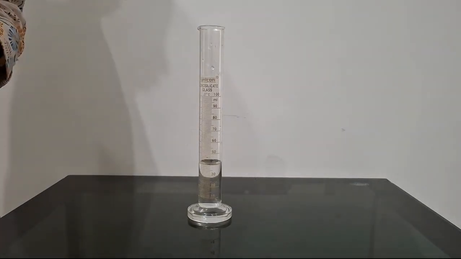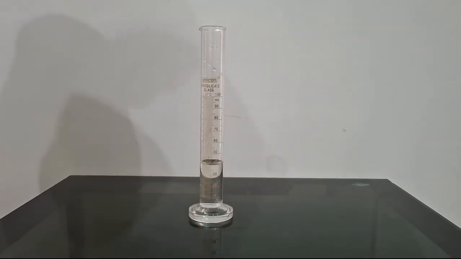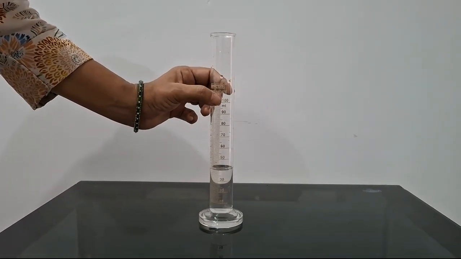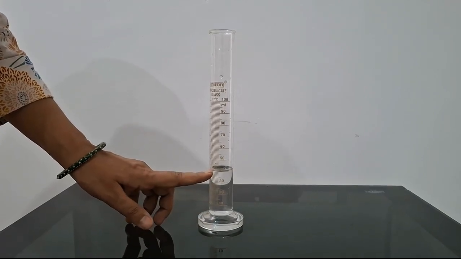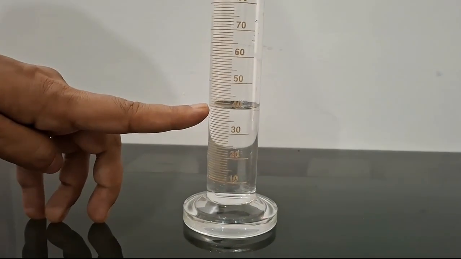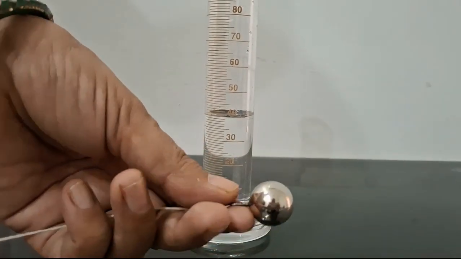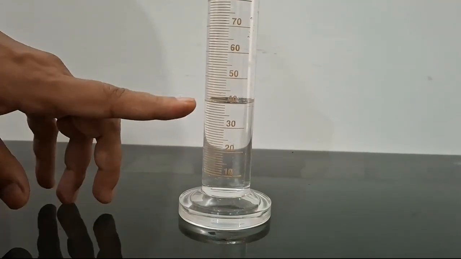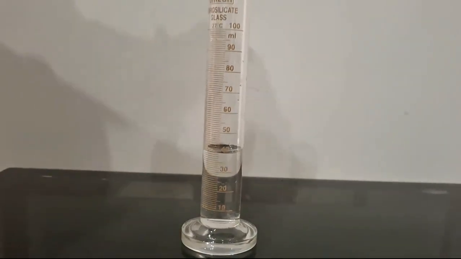Let us now learn how to find the volume of an irregular solid using this measuring cylinder. You can see I have taken this measuring cylinder which has a total capacity of 100 milliliters, and I have filled water in it till 40. So the present amount of water in this measuring cylinder is 40 milliliters, as you can see here. I have tied this metal bob using a thread, and now I will immerse this bob in the cylinder. So this is the initial volume V1, which is 40 ml.